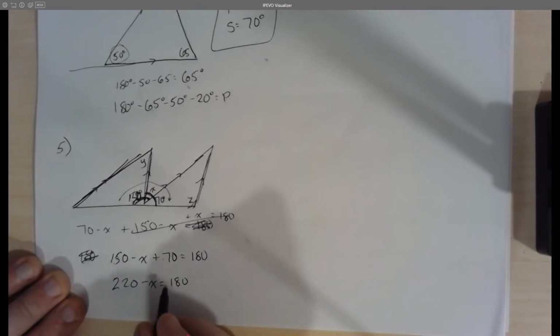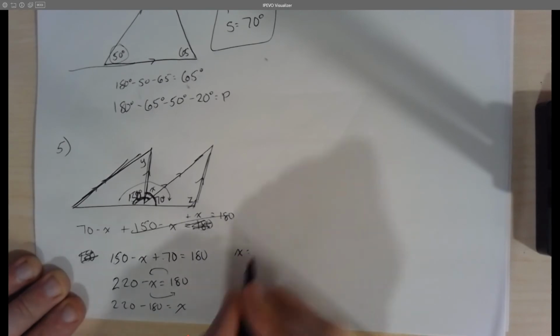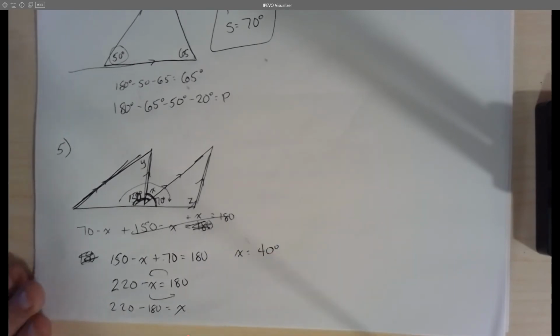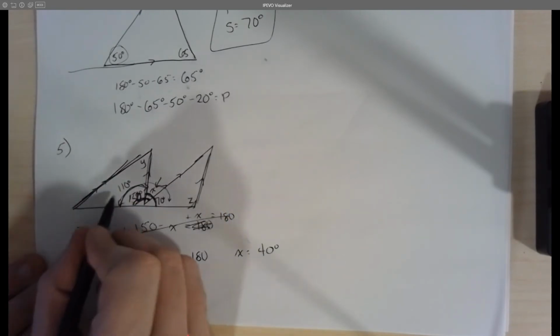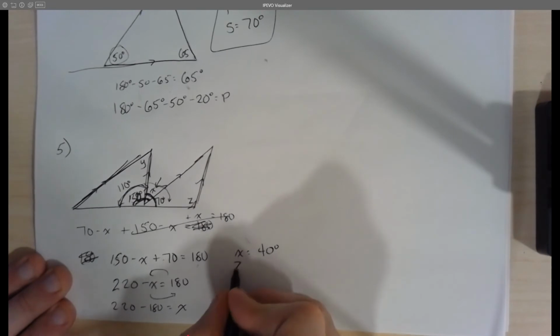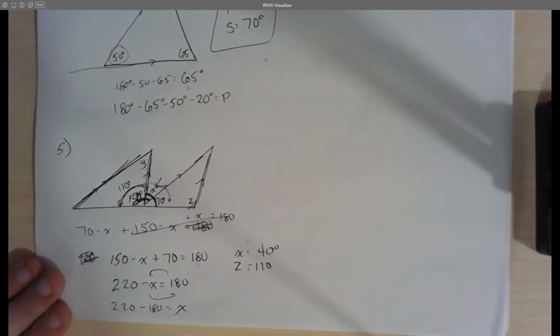Okay, let's bring the 180 over to this side, the X over to this side. So 220 minus 180 equals X, or X equals 40 degrees. Now that I know that X is 40 degrees, I can use that information to solve a little bit more. So if X is 40, then this angle, instead of being 150, is 150 minus the 40, or 110. If this is 110, then Z is also 110.